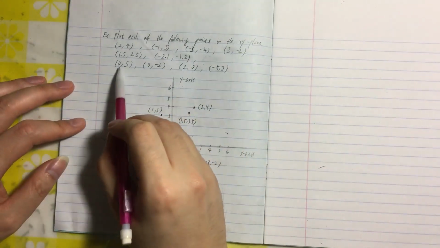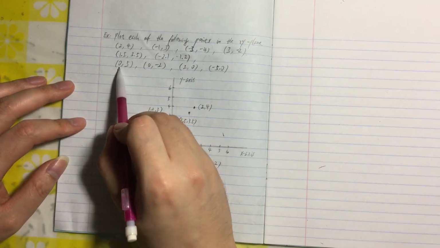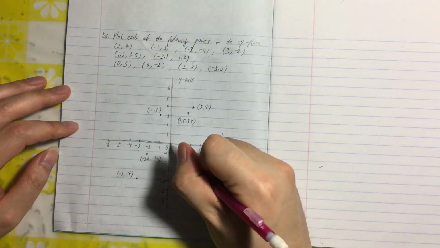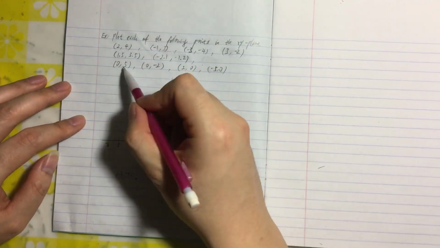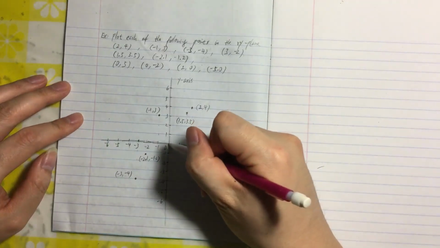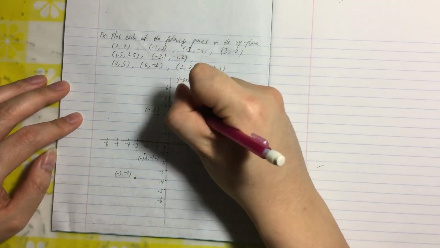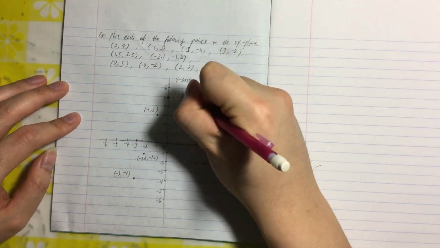Next point, (0, 5). The x coordinate is 0, the y coordinate is 5. So plot the x coordinate first, it's here. The x coordinate is 0 and the y coordinate is 5, so move up by 5 units. 1, 2, 3, 4, 5. We are here. So that's the point (0, 5).